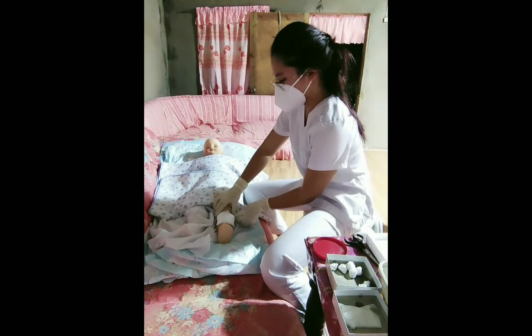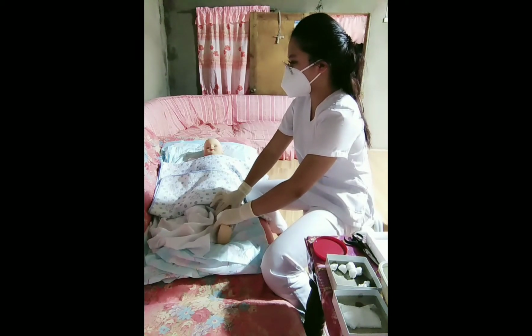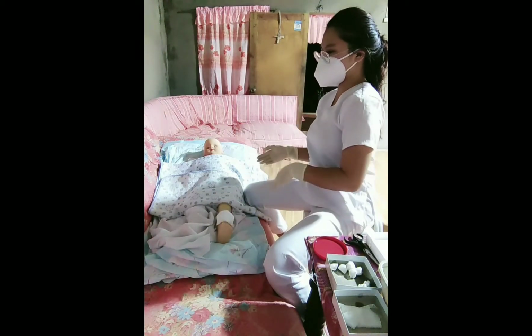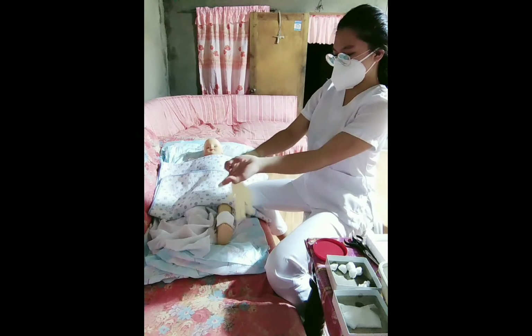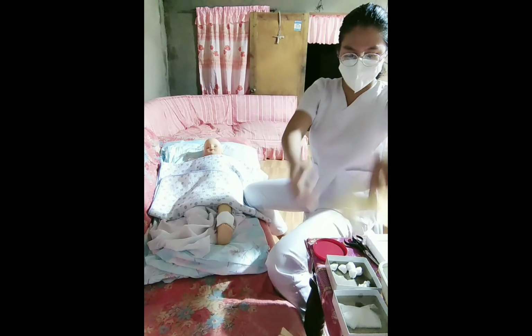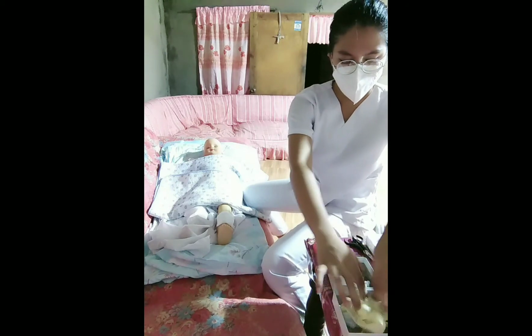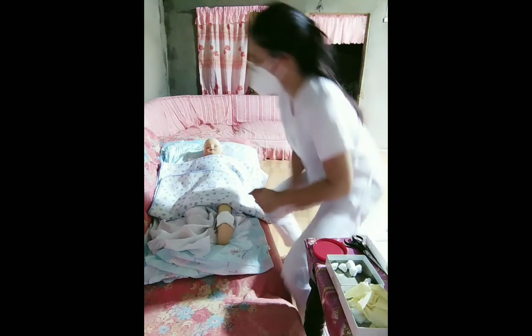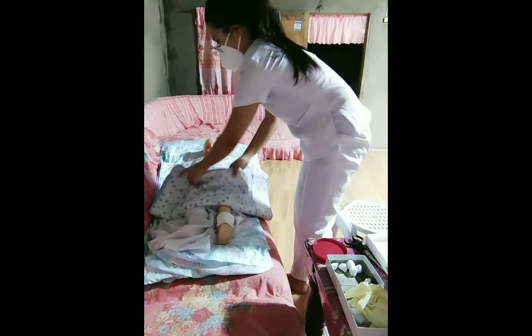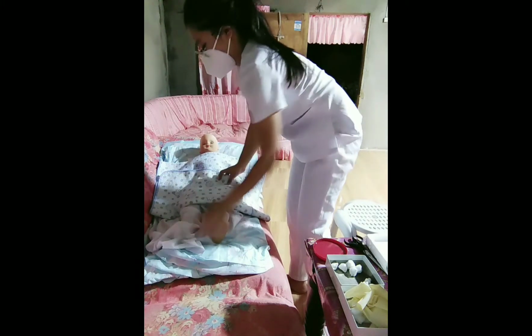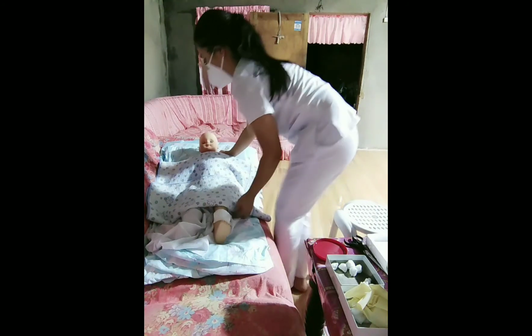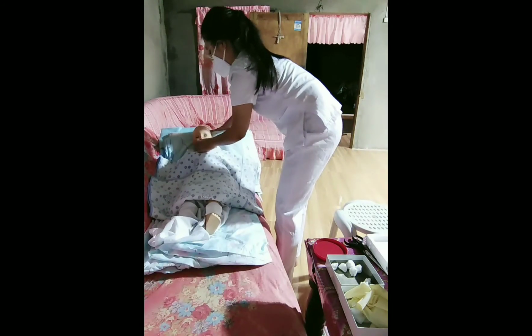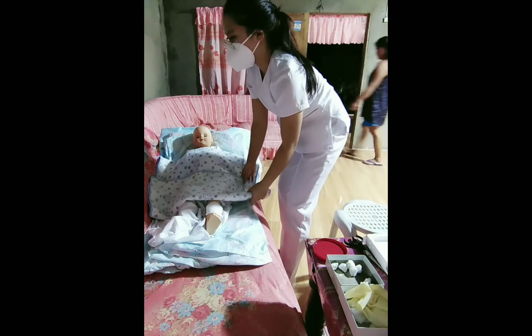After putting tape over the dressing, remove gloves and dispose into the waste receptacle. After, assist the patient to a comfortable position, and dispose of supplies and wash hands after.